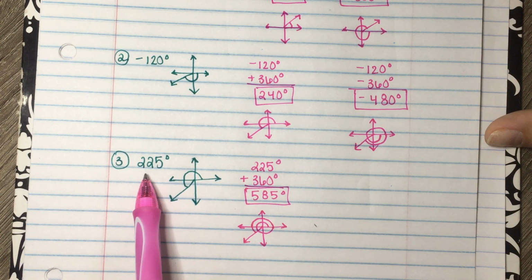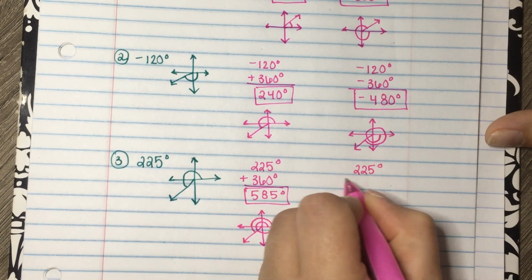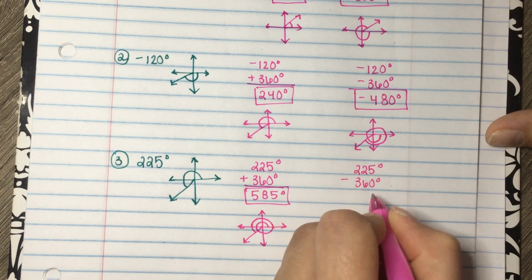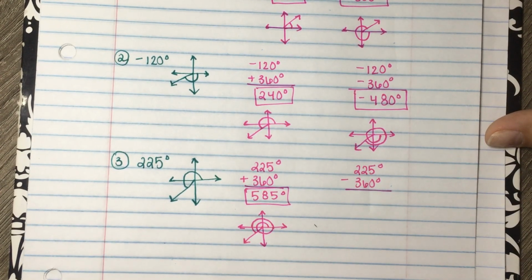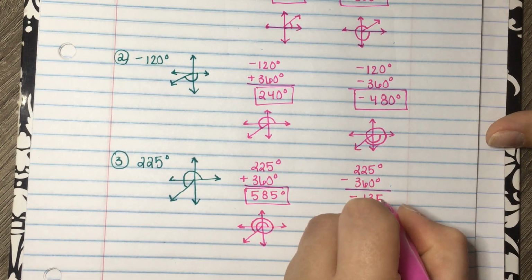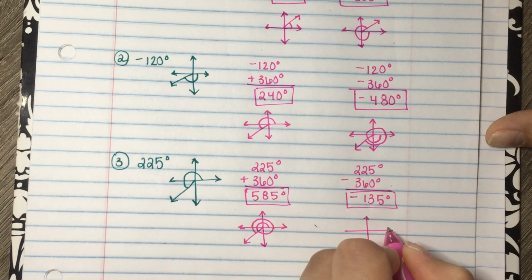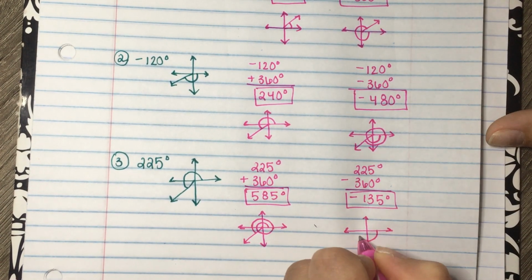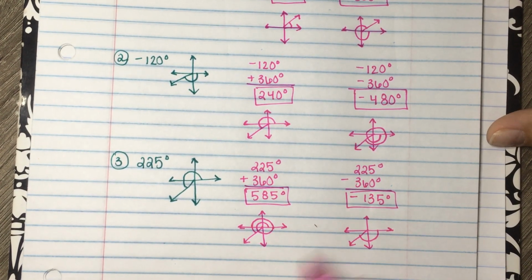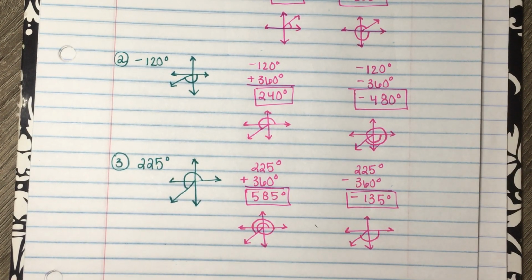All right, and then now I'm starting with my original angle, and I want a negative coterminal angle, which means I have to subtract 360 degrees. And then when I do that, 225 minus 360 degrees, I get negative 135. Which means that I start at my positive x-axis and I open up downwards, and I haven't quite yet reached negative 180.